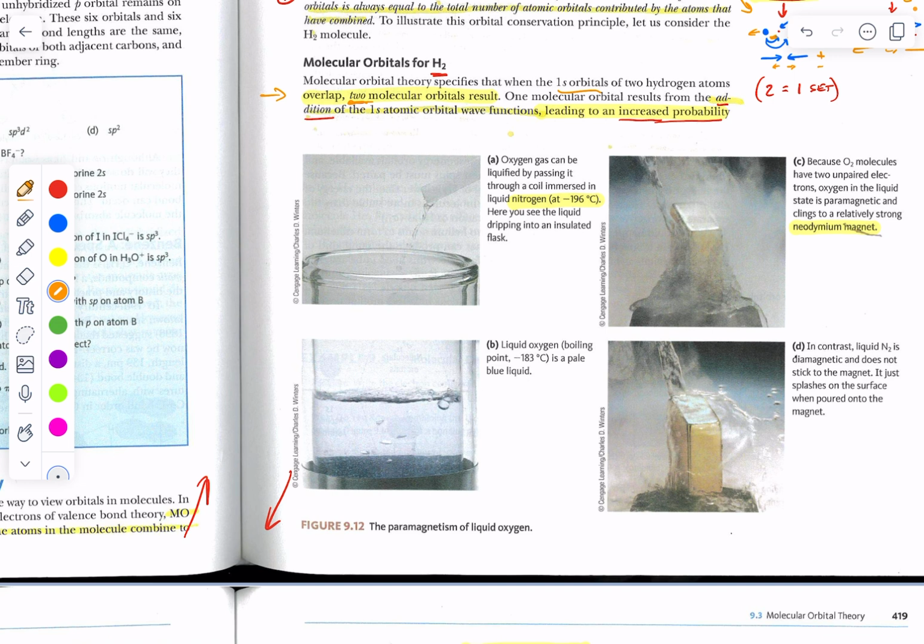And before we continue with that discussion, the pictures right here in figure 9.12 just show you how oxygen gas, when you put it inside liquid nitrogen at negative 196 degrees Celsius, can turn into its liquid state. And then when you pour that oxygen over a strong magnet, you can see how the liquid oxygen adheres to the magnet. It's attracted. This is a neodymium magnet, which is a very powerful magnet, and we use them a lot in physics, actually. Liquid nitrogen, by contrast, is diamagnetic. It wants to get away from the magnet. So liquid oxygen must have some unpaired electrons, and liquid nitrogen does not have any unpaired electrons. They must all be paired. Now let's see how that can be.